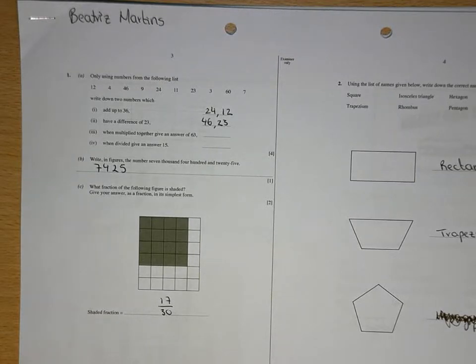Okay, Beatrice, so back in November on the paper one you scored 59, so you were only a couple of marks away from what you would have needed for a grade C. So let's see now, it's 2 months on, how much of that knowledge you've managed to hang on to and how much has leaked away.